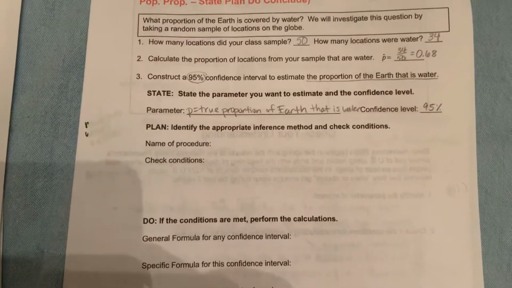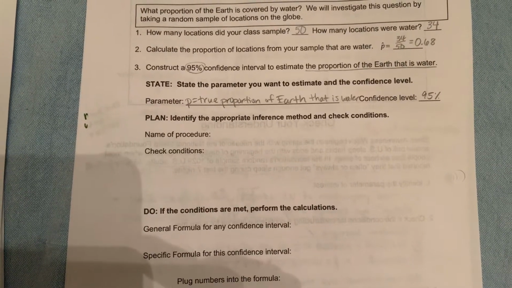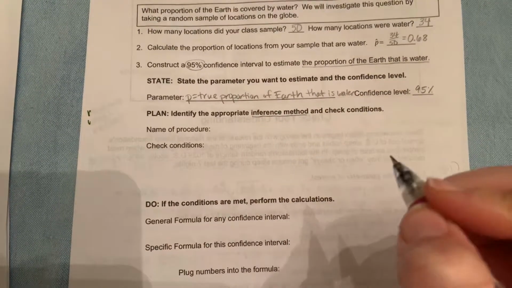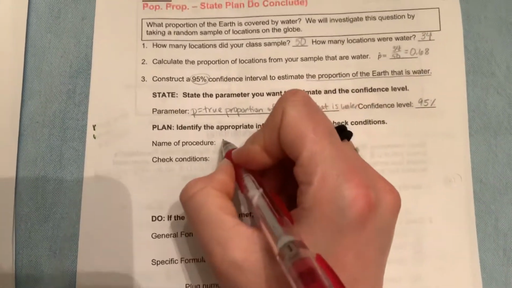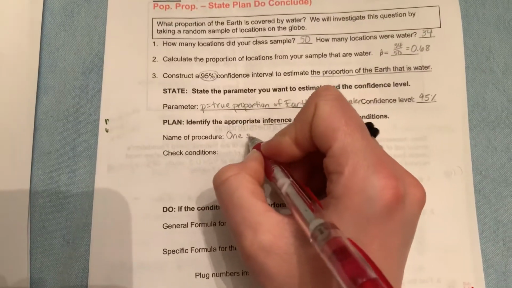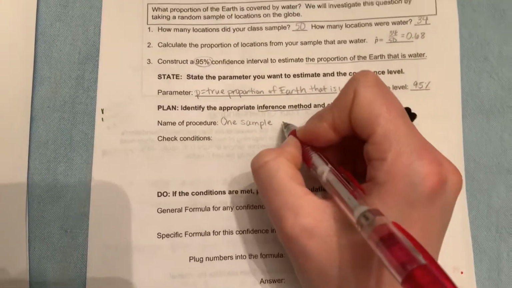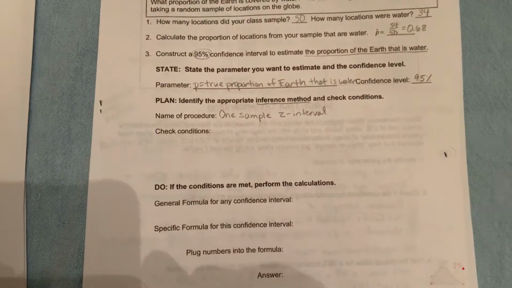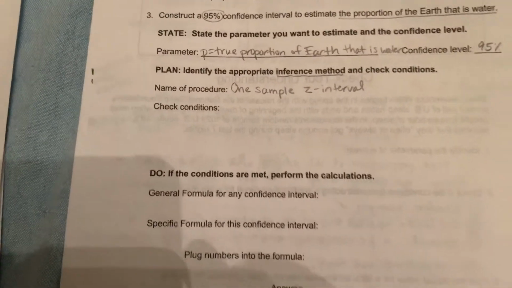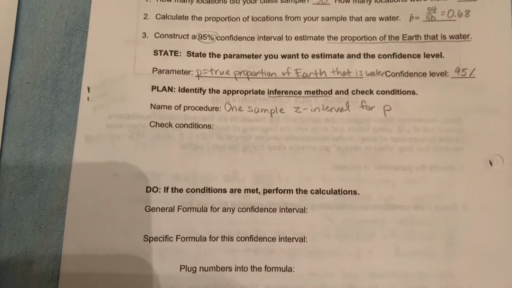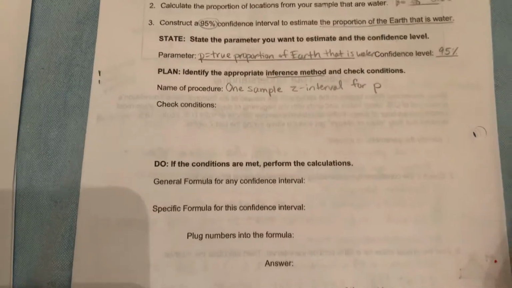Okay, so then it says plan. I had to state, now I plan. I'm identifying the appropriate inference method and checking conditions. So you may not have heard this before, but this is just the name of the confidence interval that we're actually calculating. So this is new. The name of our procedure is called a one sample, because of course we have one sample. Later we'll do 2 samples, but a one sample Z interval. The Z comes from how we calculate our critical values. We use Z-scores for p, right? Eventually we'll do this for mean, so it'll be for mu. So that's the name, that's new.